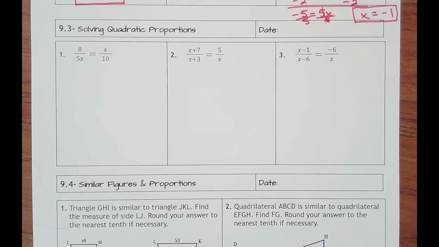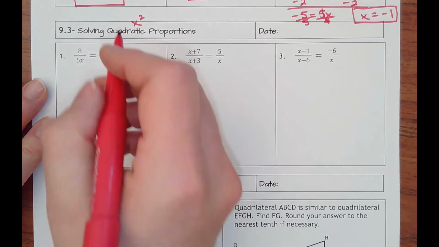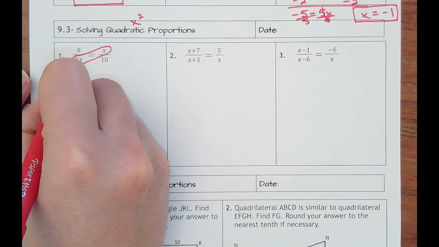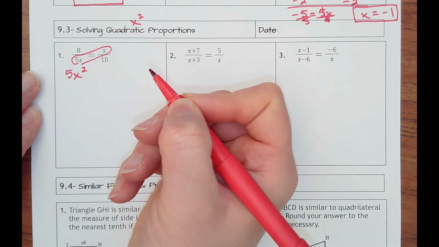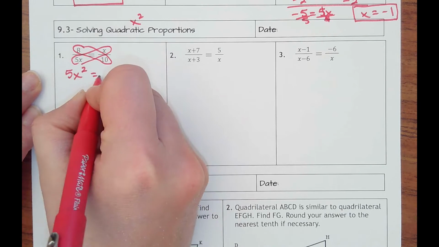Lesson 9.3, solving quadratic proportions. Same thing, and we have proportions, but quadratic means that something is squared, and so they're solved a little differently. So I'm going to cross multiply. 5x times x comes 5x squared, meaning I have x times x here equals 8 times 10 is 80.